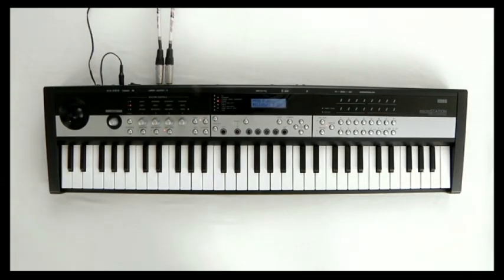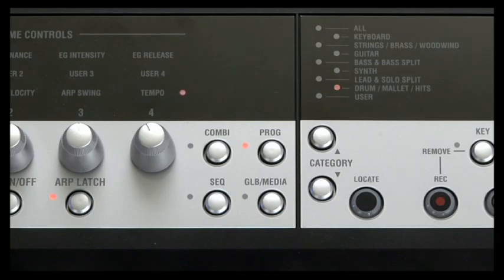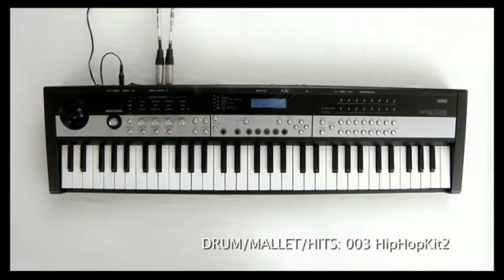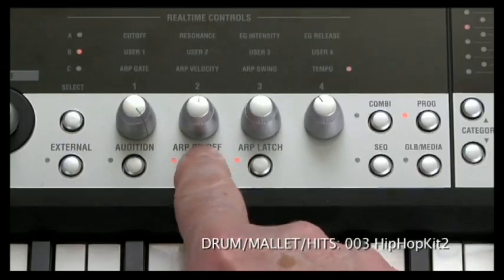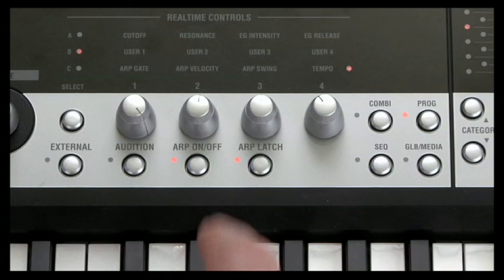Now watch this. Use the category buttons to select Drum, Mallet, Hit category. And numerically enter Program 3. Turn on the ARP and play any note. That's right. The arpeggiator can be used to create drum patterns. It's not based on the notes you play. Hitting a note just starts the pattern running. Turn off the ARP now.